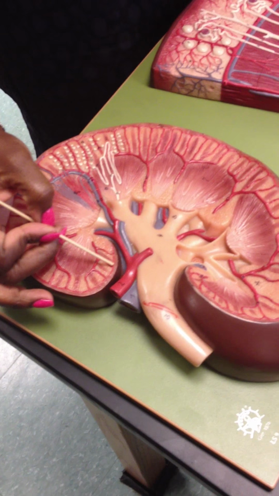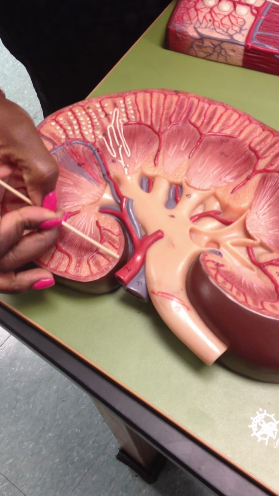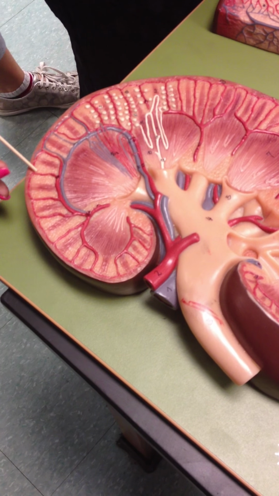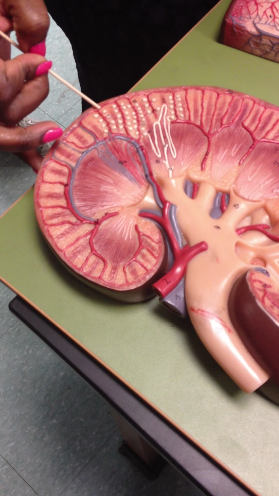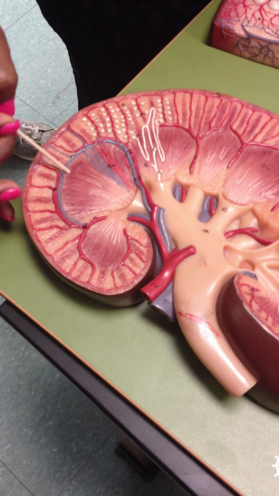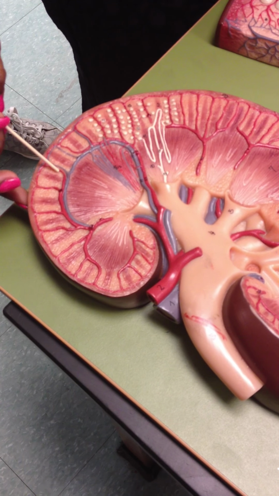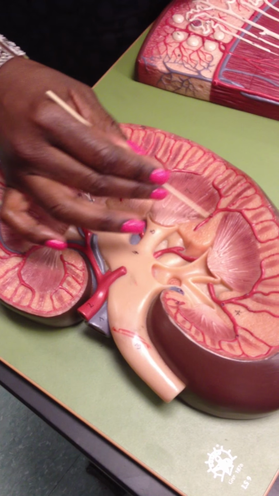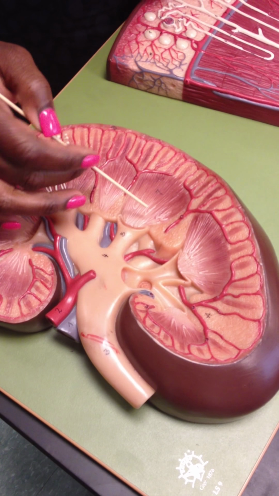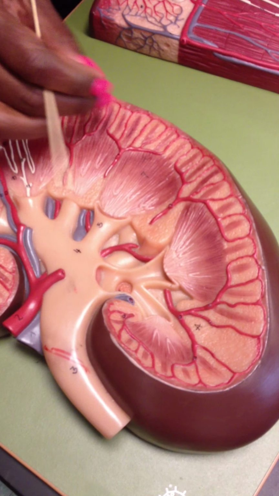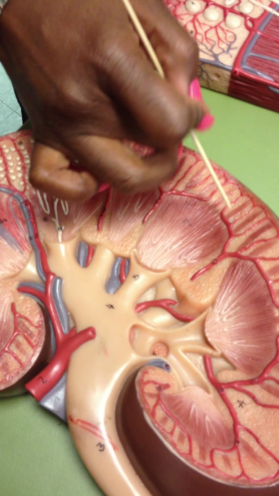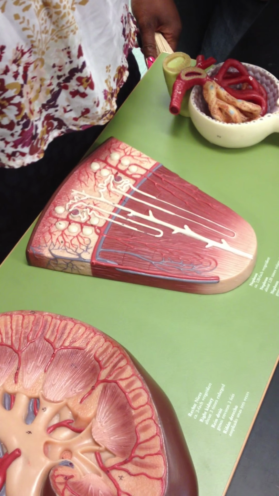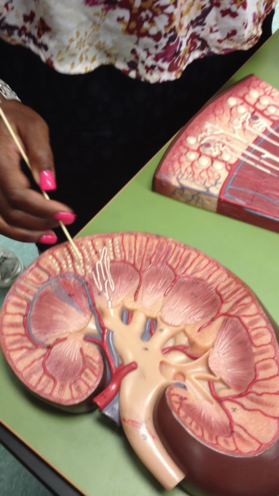Here you have the interlobular artery, interlobular vein. Then you have the arcuate vein, arcuate artery, and in between them is the interlobar, in between the pyramids. Within this cortex area, that's where you'll find the glomerulus, the Bowman's capsule, and all that stuff. This is the area where they reside, which you can see clearly here.